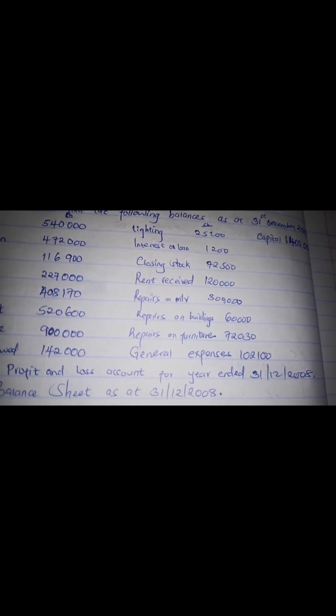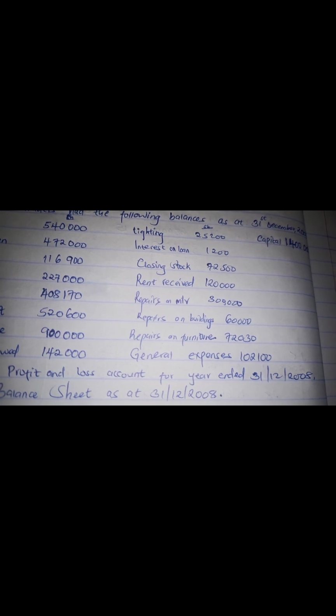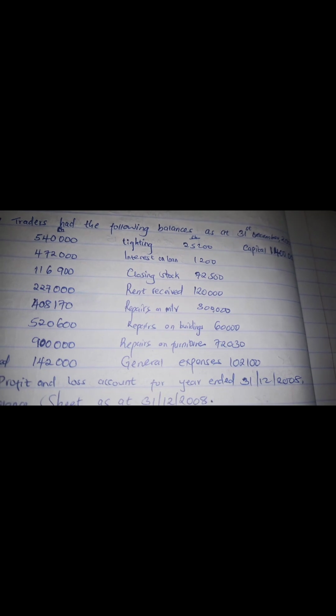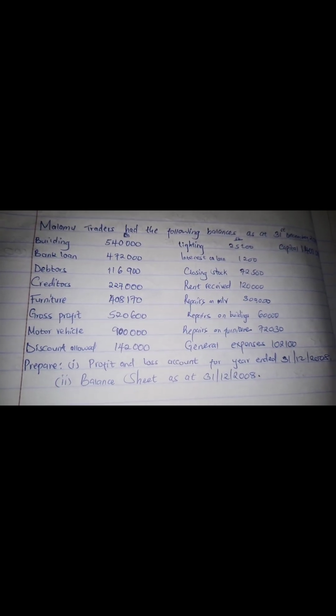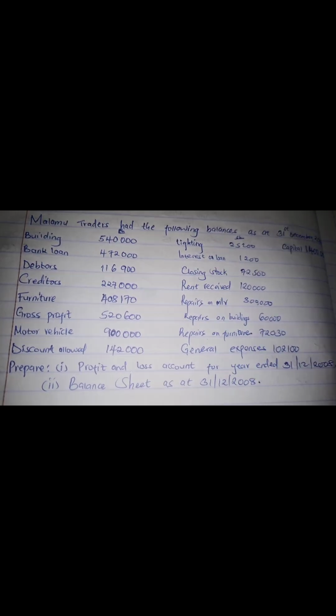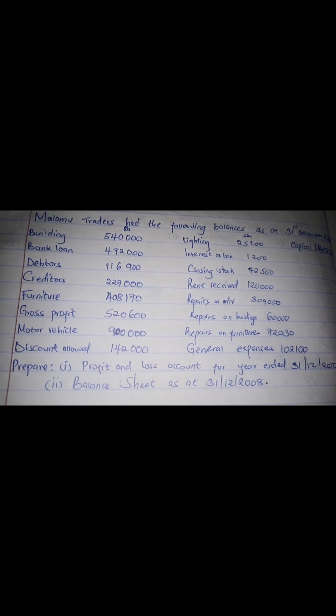72,030 shillings, general expenses amounted to 102,100, capital 1,400,000. So learners, at this point, before you proceed to prepare a profit and loss account, it is good to highlight what goes to the P&L account and what goes to the balance sheet.